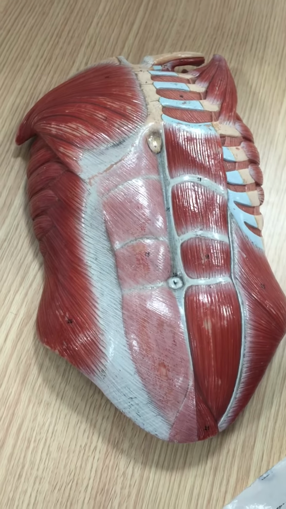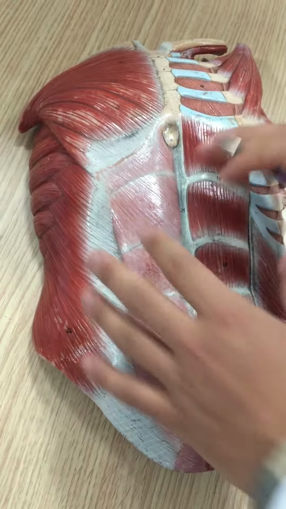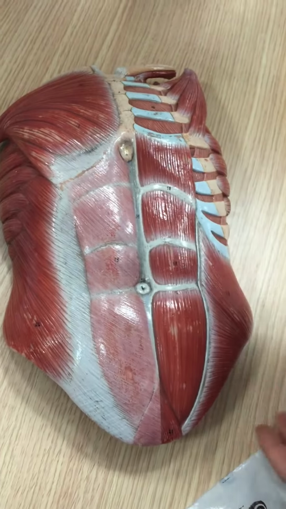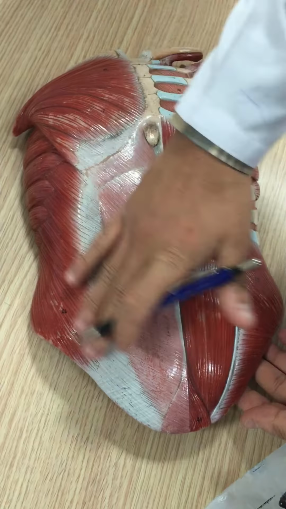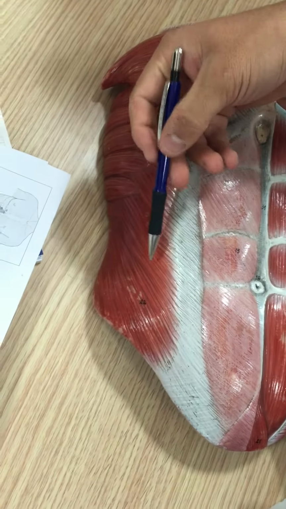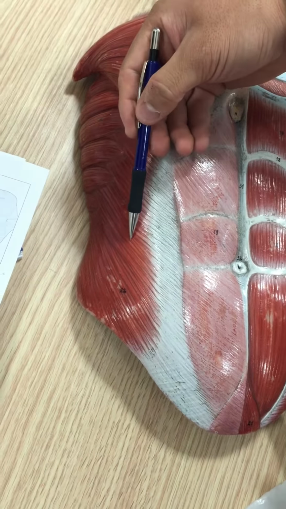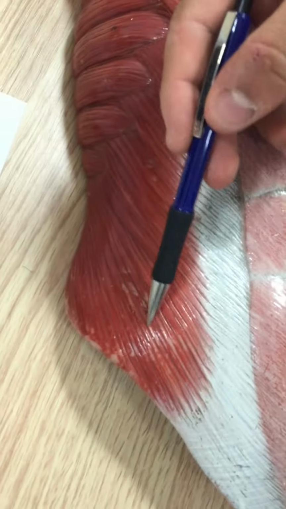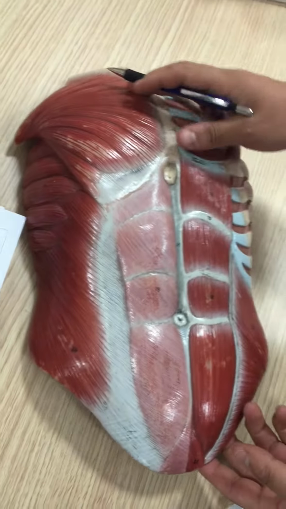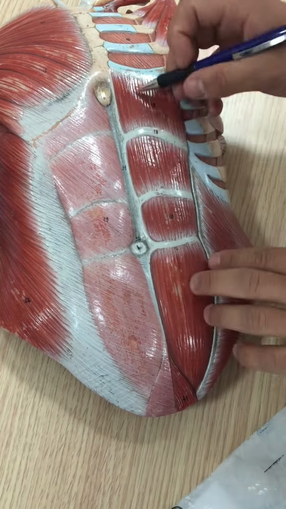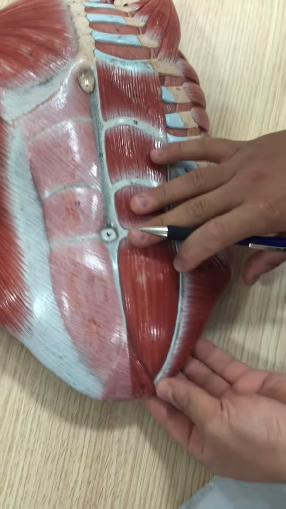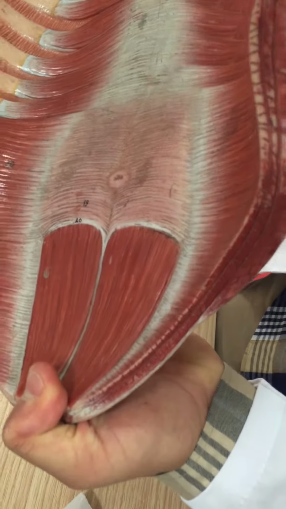When we look at the anterior abdominal wall, we see four muscles. The first one we see here, what's that? External oblique. Here we see the rectus abdominis muscle. And when we remove the external oblique, we see the internal oblique.